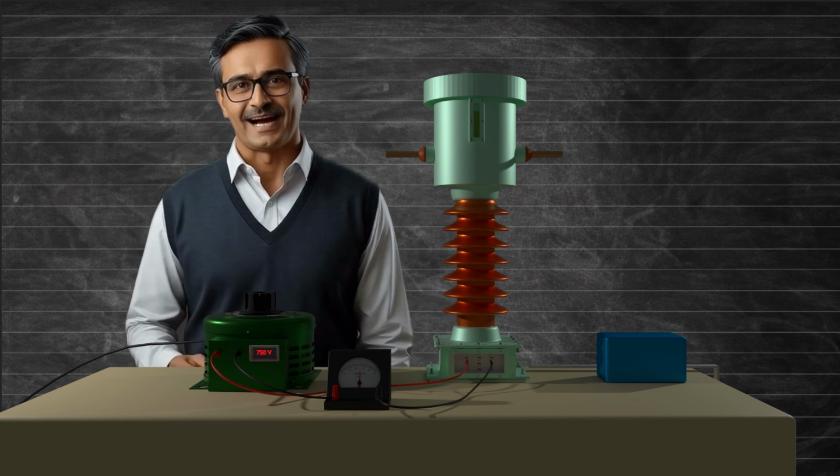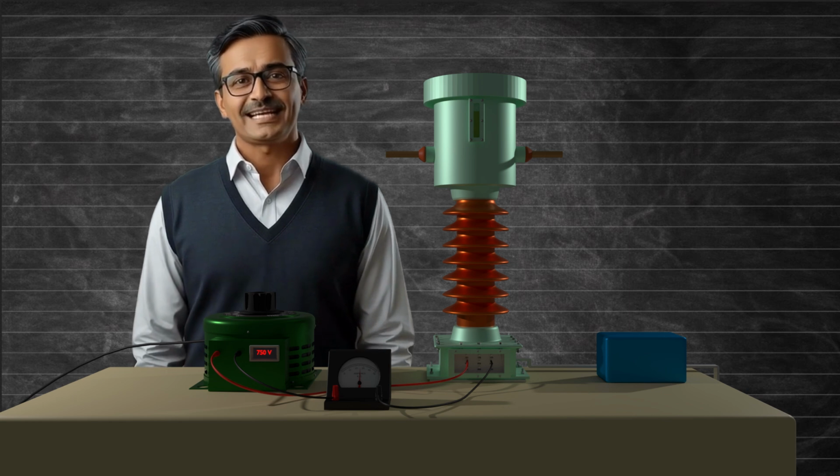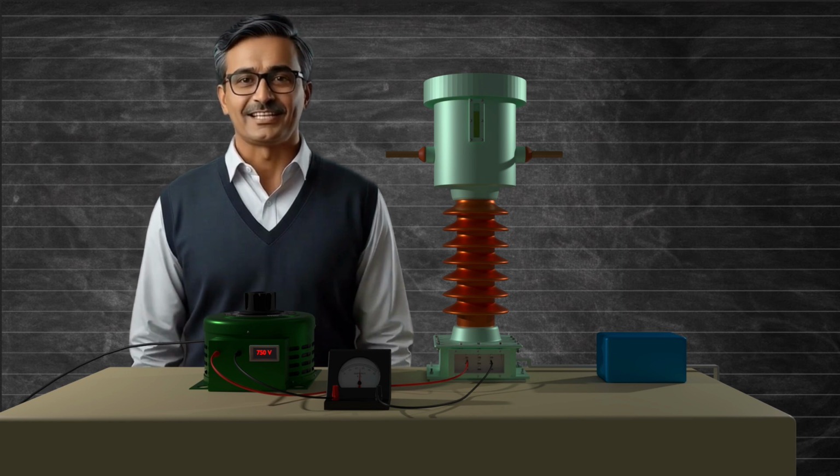I hope you got a clear idea. Again, I am telling that this test is mainly used to check the insulation strength between adjacent turns of the secondary winding of a current transformer.